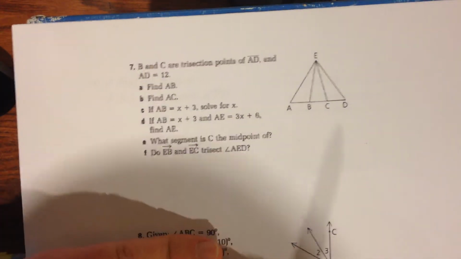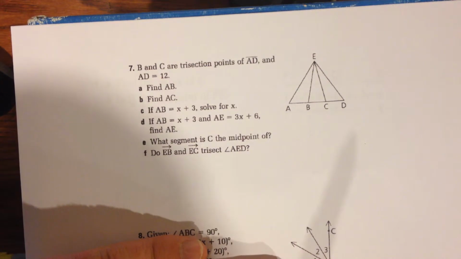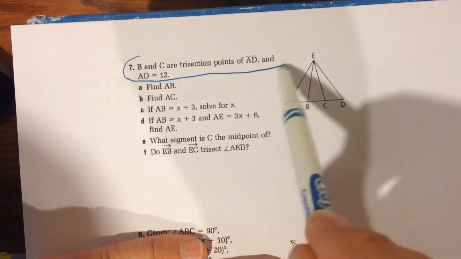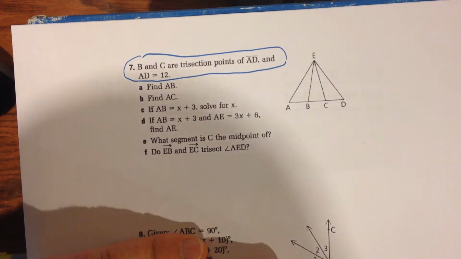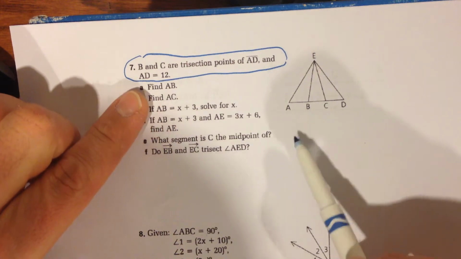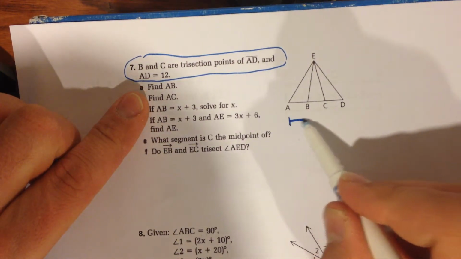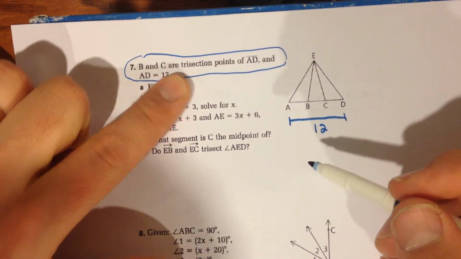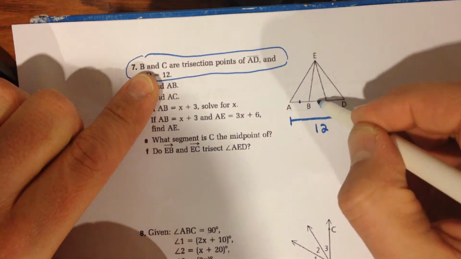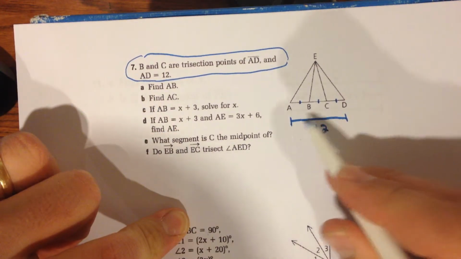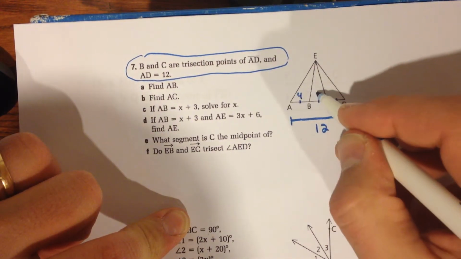Okay, hopefully we can see this, a little small, but the big thing here, you've got to read this carefully. What is it telling you? B and C are trisection points of AD, and AD is 12. So that whole length is 12, and it's trisected by B and C, so that means it's cut into equal parts. So 12 divided by 3, these are 4 apiece.